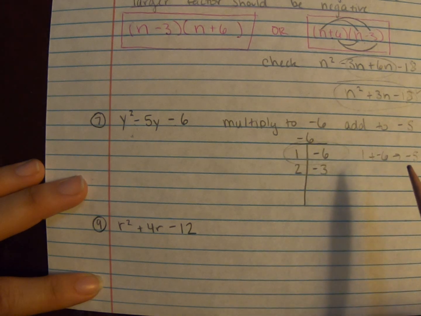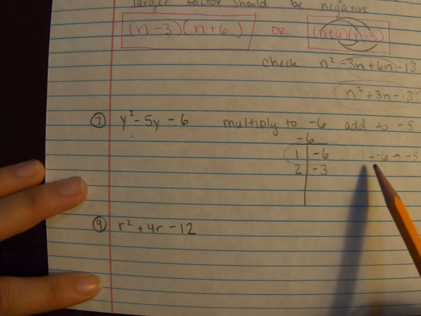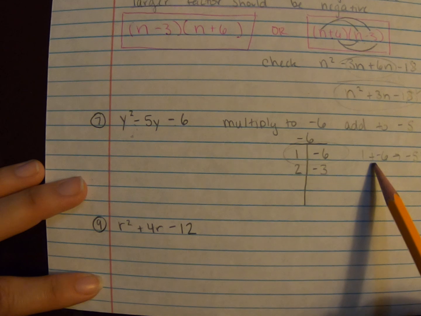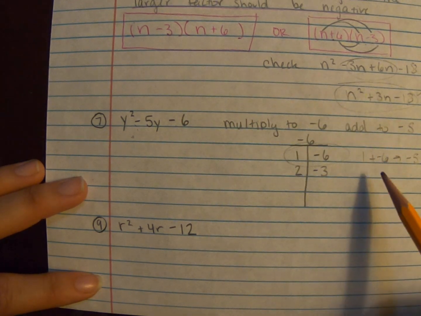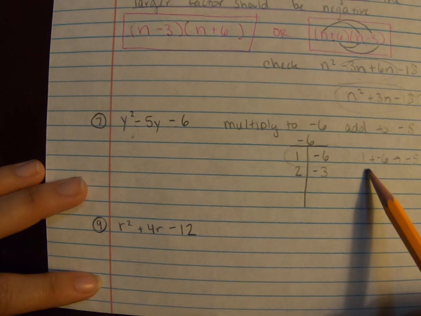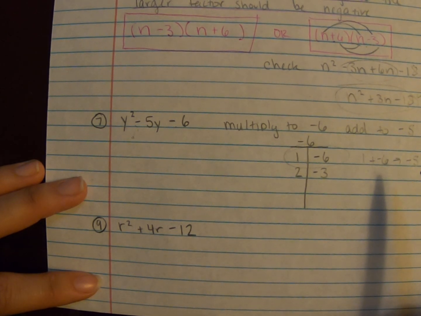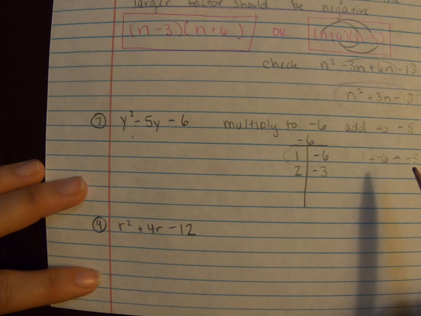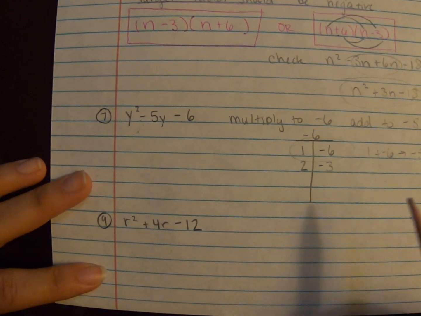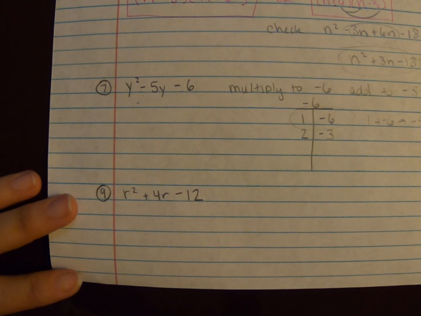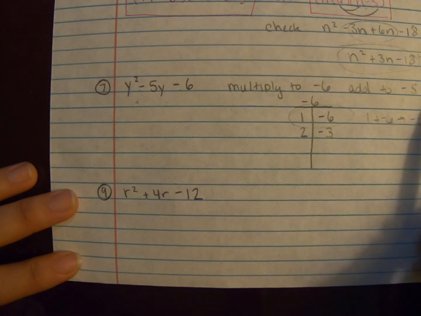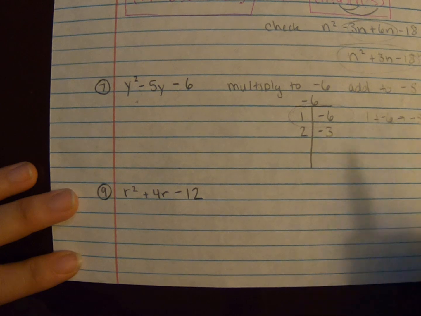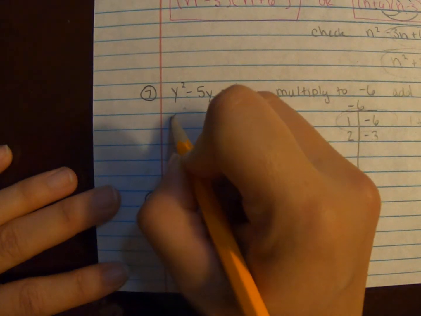If adding negatives is difficult for you, you need to have a calculator on hand to check this. Learning factoring can take a while and you need to practice it a lot. So if having a calculator by your side is helpful, please get out a calculator, use a calculator, even if it means using your phone because you're at home. 1 plus the negative 6. Does it equal the middle number? Yes, it does. Great, you found your factors.